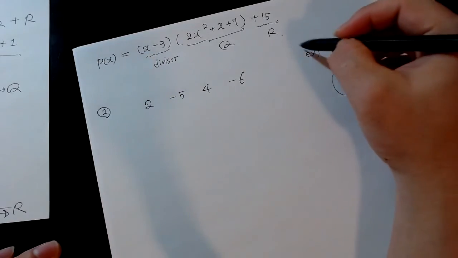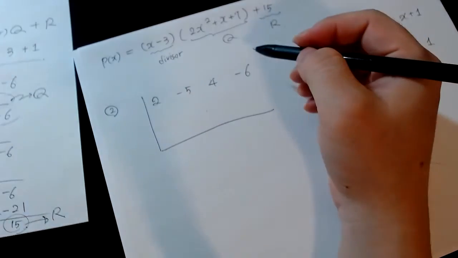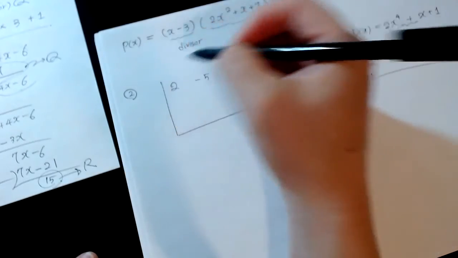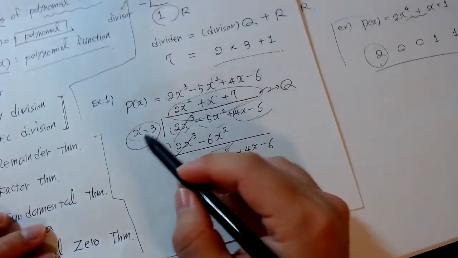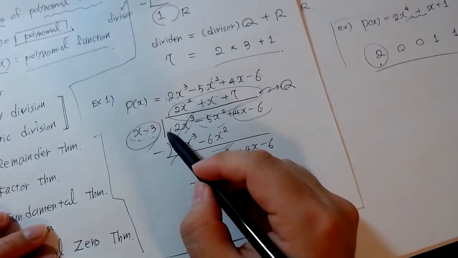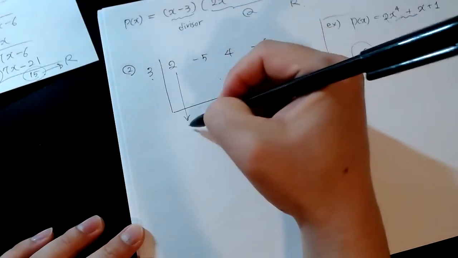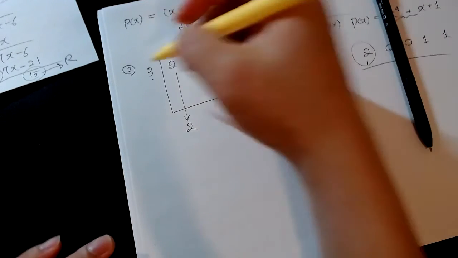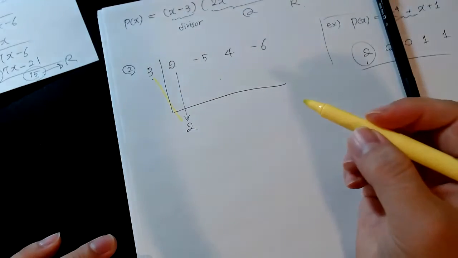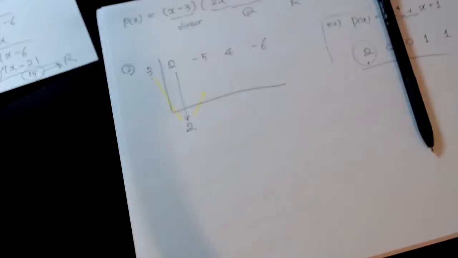Anyway, back to the example here. Now we draw a line like this, and then here we write down the number making the divisor 0. The divisor is x minus 3, so 3 makes the divisor 0. So we write down that number 3, and then copy down the first number right here. Then I multiply 3 by 2, which is 6, and we write down 6 in the next column, second row.